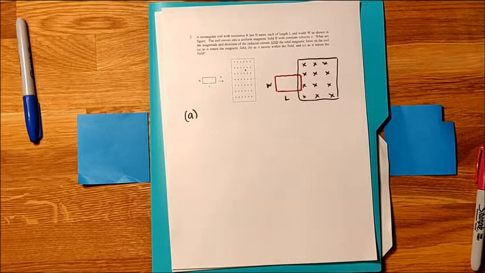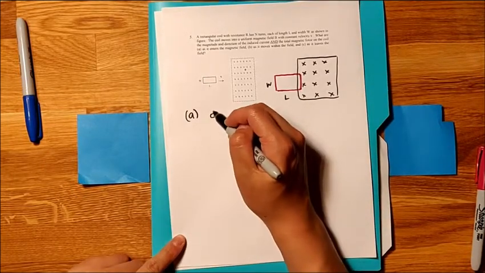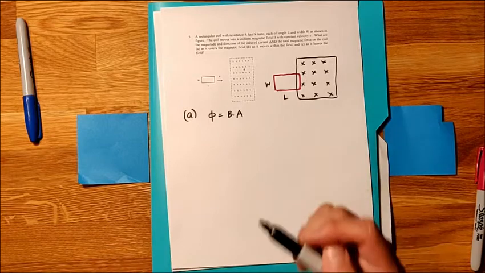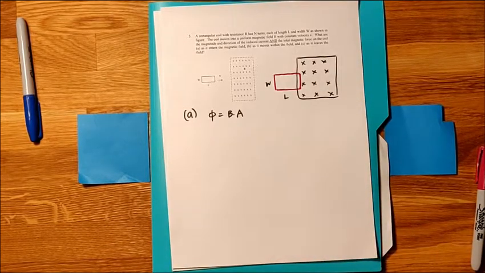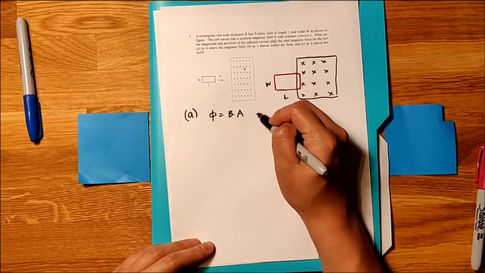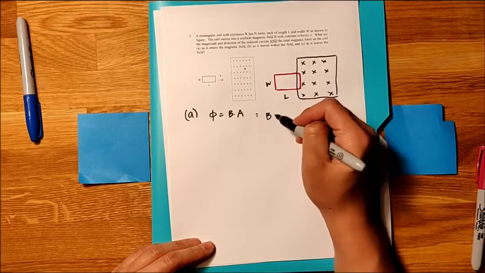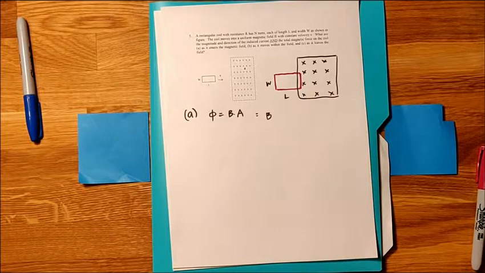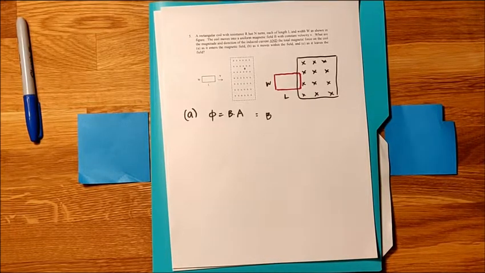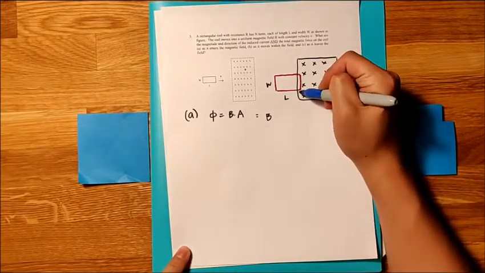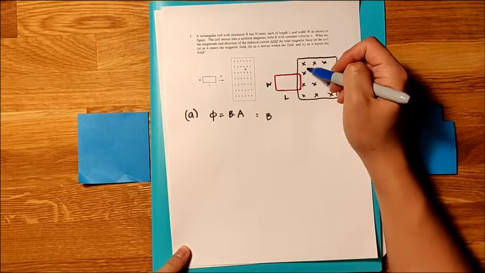So, just like any Faraday's problem, let's start by finding the flux. I will just use the general flux equation, which is B times A, the magnetic field times the area. But the integral form will get you the same answer too. In this case, B will just be B, and then what area are we looking at? The only area that has flux in this case will just be this little strip that's feeling the magnetic field.